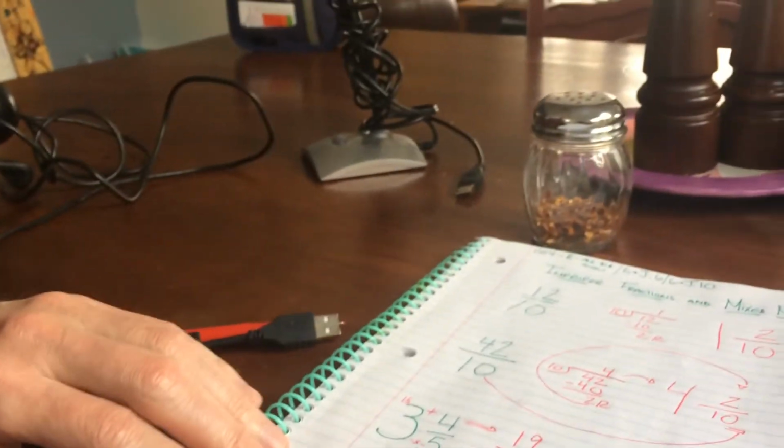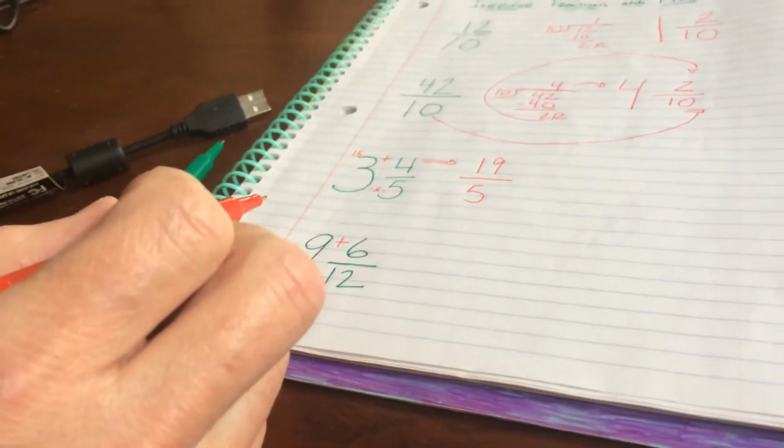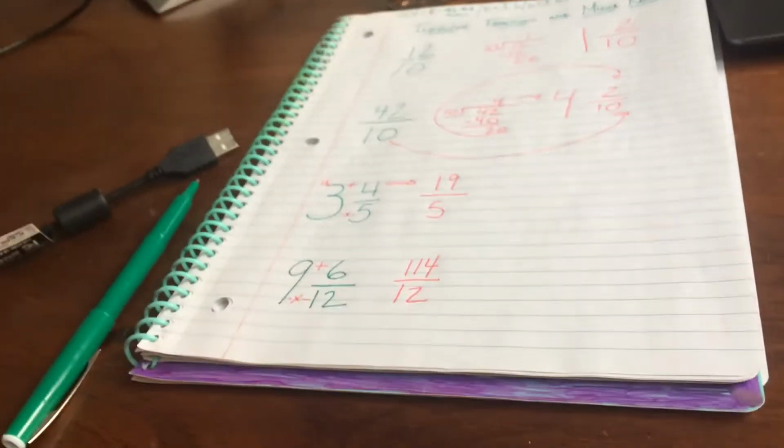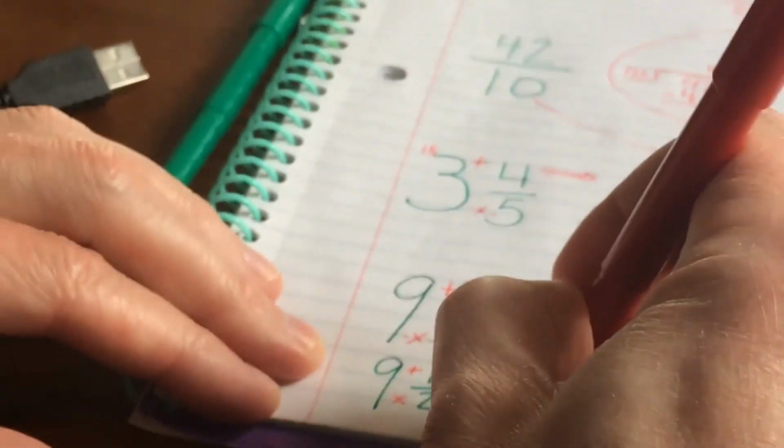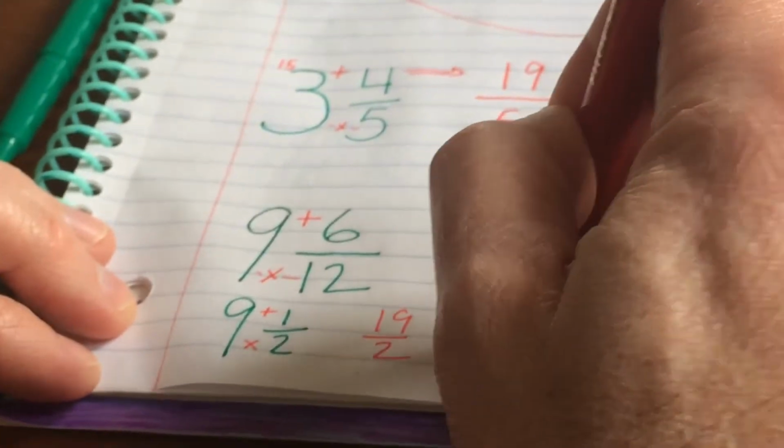Well, it doesn't matter, we'll do it this way. Okay. So we would go 12 times 9, which is 108. 108 plus 6 is 114. So 114 over 12. Man, we'd simplify that one in a second. This right here actually is equal to 9.5, I'm going to do this because it's bugging me. So this is actually equal to, if I go 9 times 2, it's 18, plus 1 is 19 over 2. So if I simplify this, if I divide this by 6 and this by 6, I'm going to get 19 over 2.